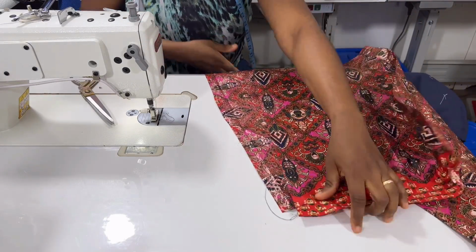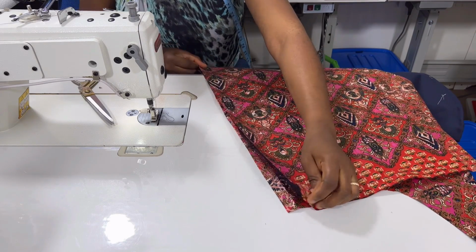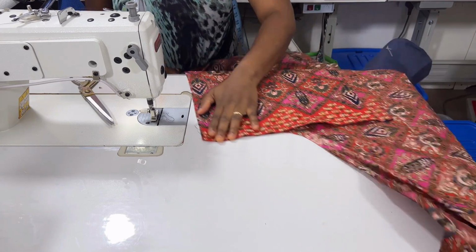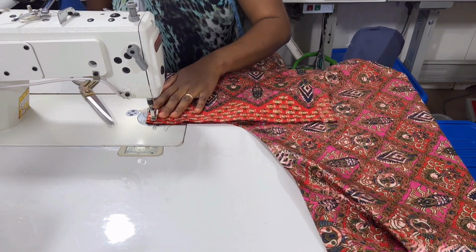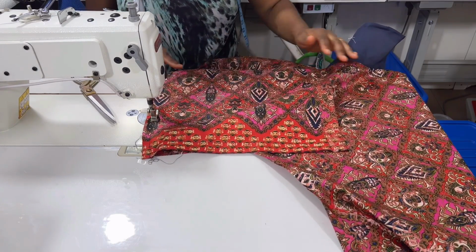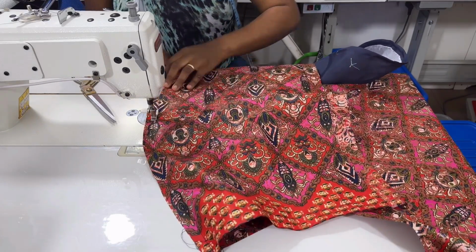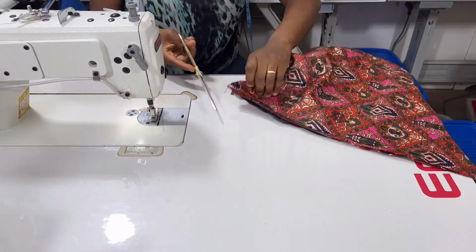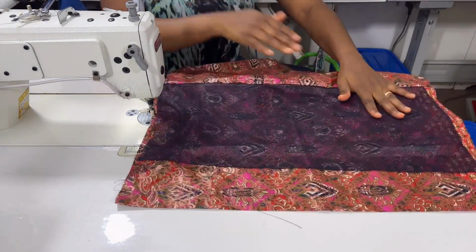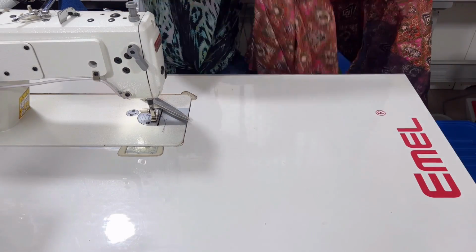I'm going to attach the sleeve, that's the way I've explained earlier. So this is how it's looking now. We'll also do the second one.